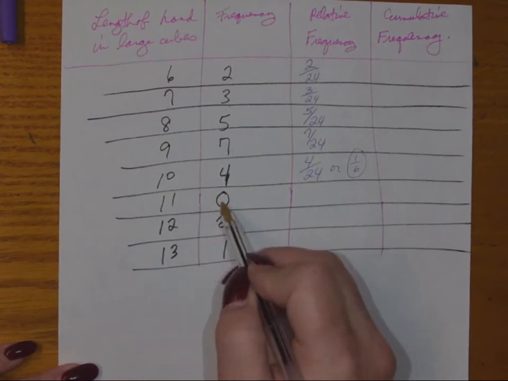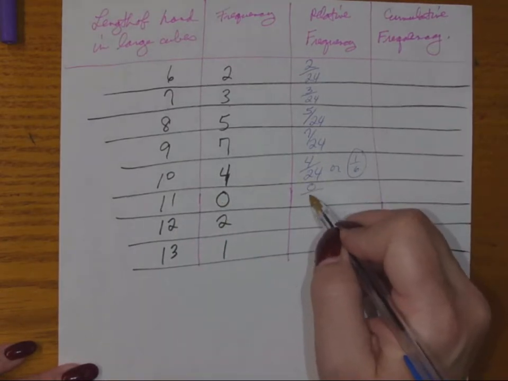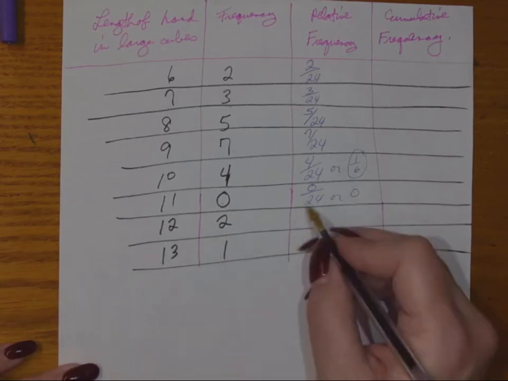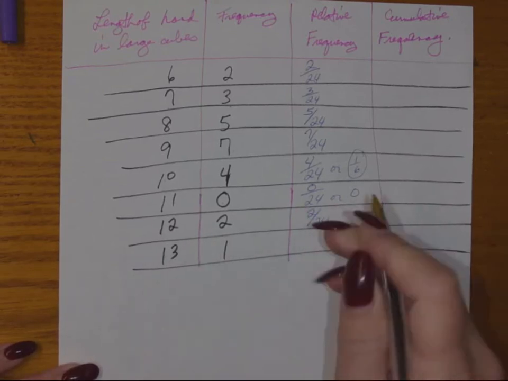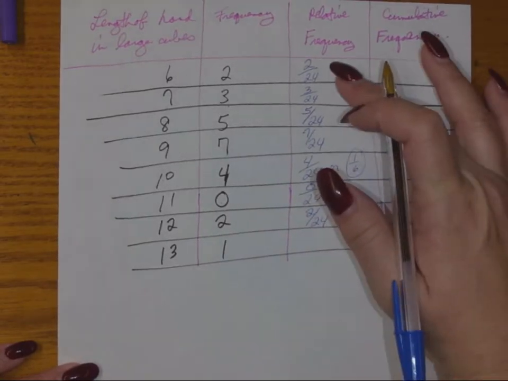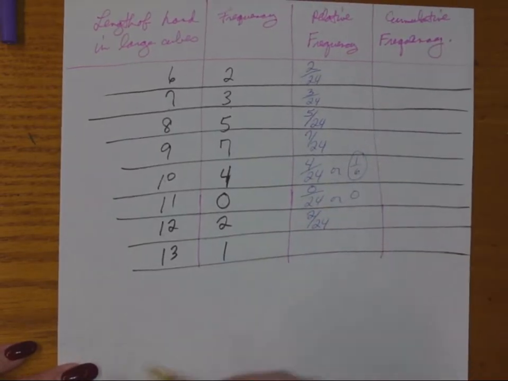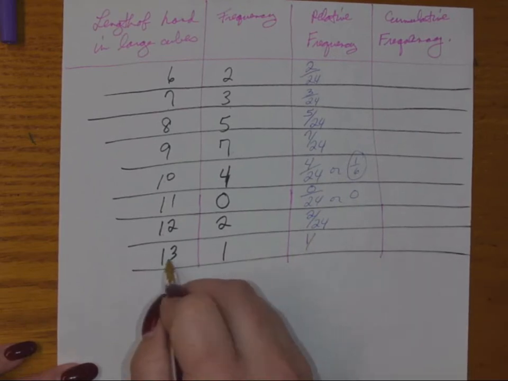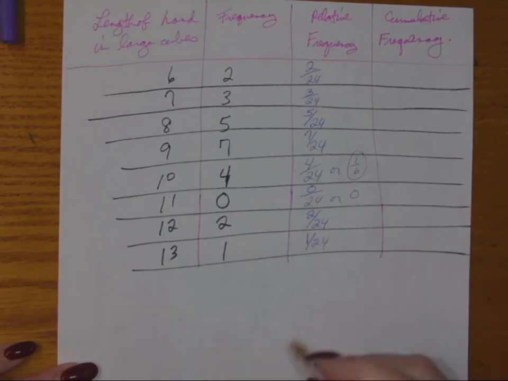For 11 cubes, there were 0 people, so that's 0 out of 24 or 0. You can always reduce a fraction with a 0 on top to just 0. Okay, and for 12, that's 2 out of 24. And again, we know that that's the same as 1 out of 12, just like this one was 1 out of 12, this one was 1 out of 8. But I'm not always going to reduce, and I'll show you why. And this one person had 13 cubes, and that was out of 24 total.